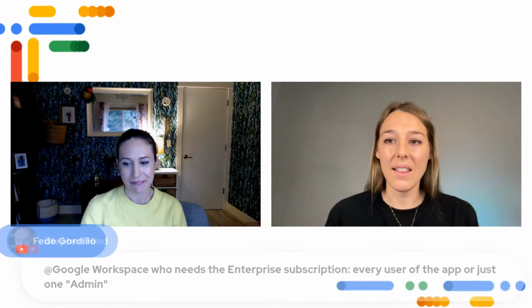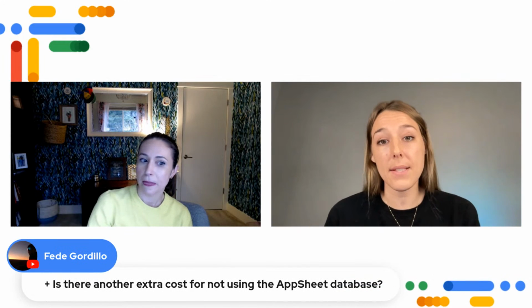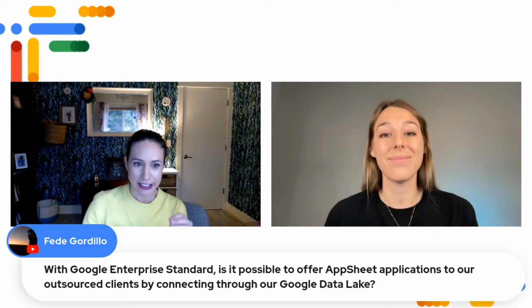Sounds good. And that might answer this question already, but with Enterprise Standard, is it possible to offer AppSheet apps to our outsourced clients by connecting through our Google Data Lake? And as a follow-up, is there an extra cost for not using the AppSheet database? So no, there's no extra cost for using AppSheet database. I'll answer the second one first. It's included with AppSheet and with AppSheet Core as well.